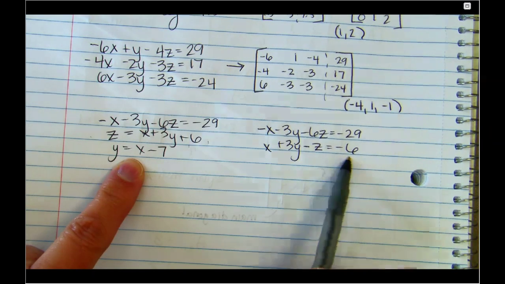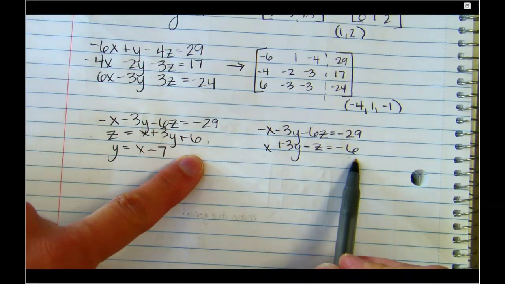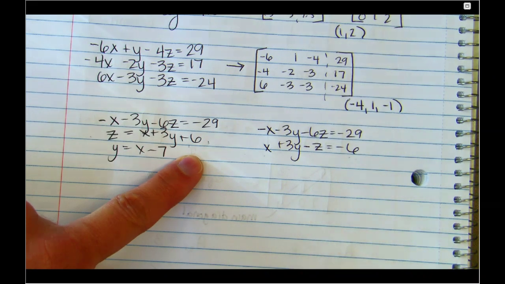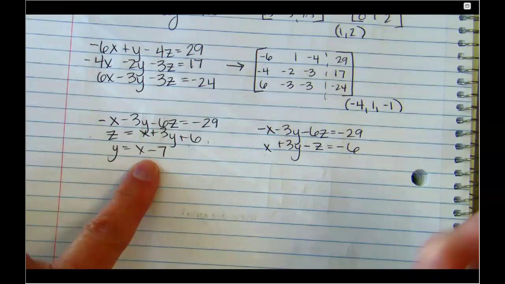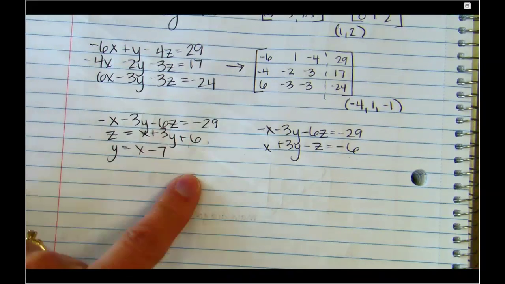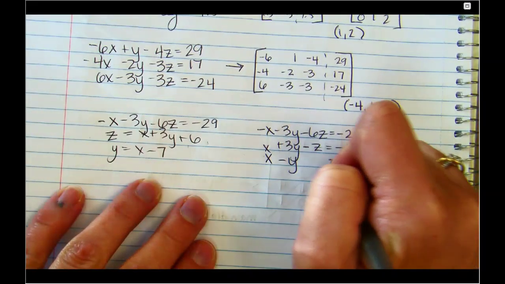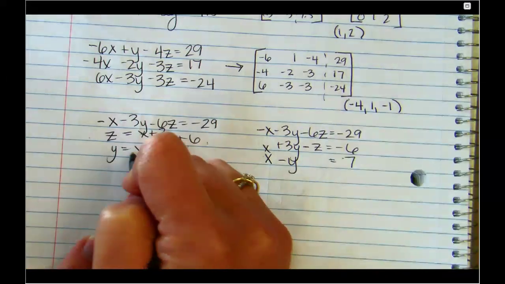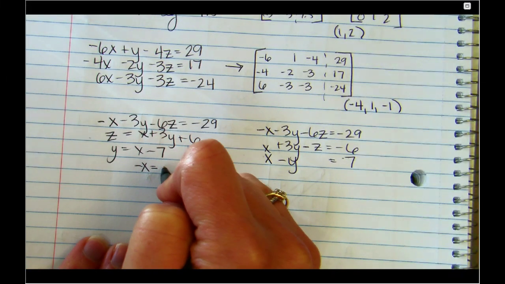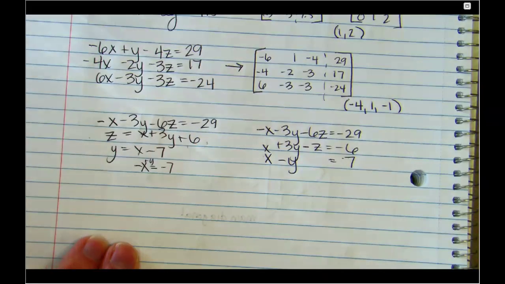Do you know what else is okay? If you would have had -x minus 3y plus z equals 6. Both of those will get you the same answer because they are equivalent equations. And then what does this guy become? So you can add the 7, subtract the y, or you could go the opposite way. So x minus y equals 7. If you went the other way, it's negative x plus y equals negative 7.